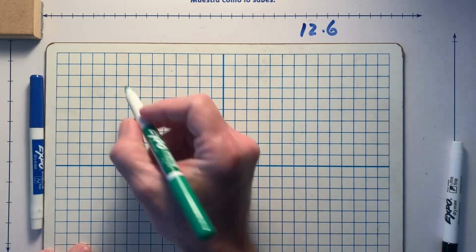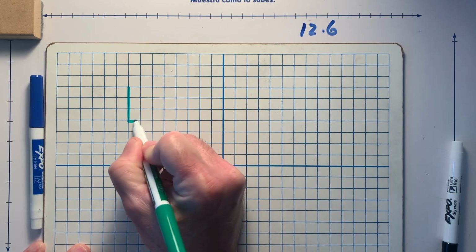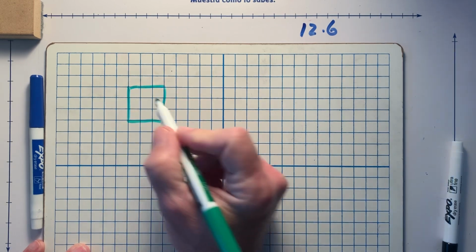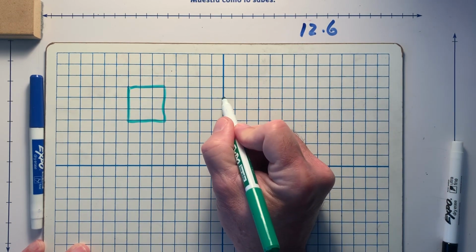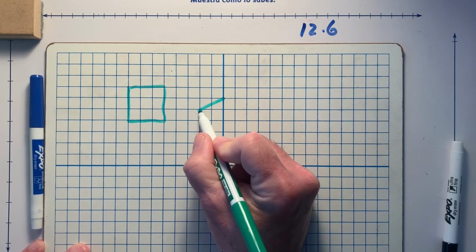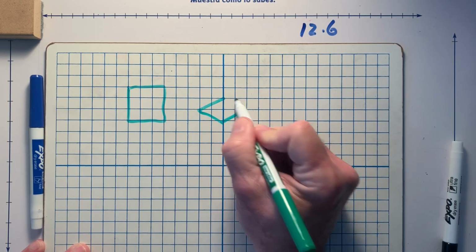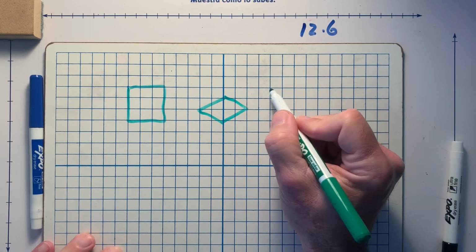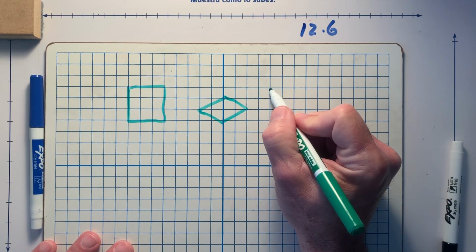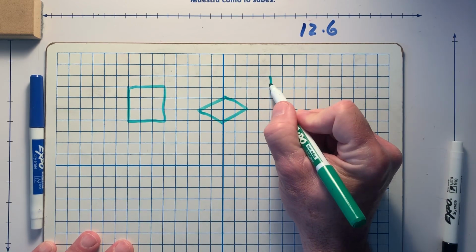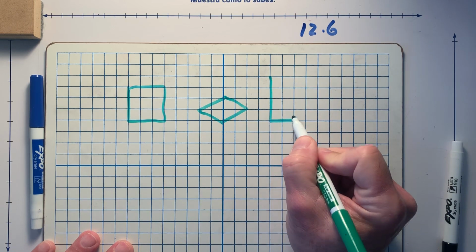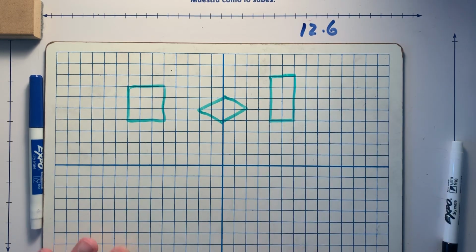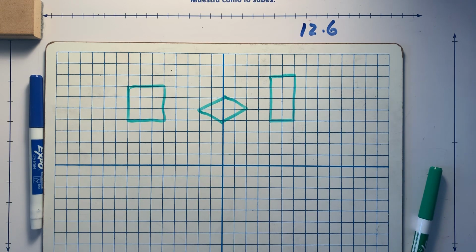So your job then is to take a look and see what is being drawn and what doesn't belong. In this case, you have 3 quadrilaterals. They are all parallelograms, but which one does not belong?